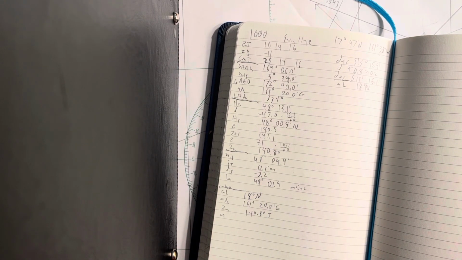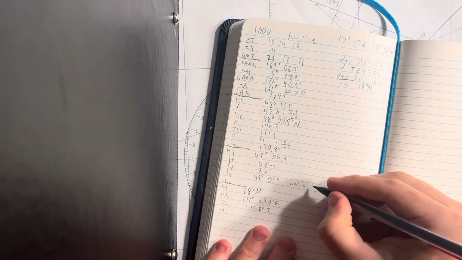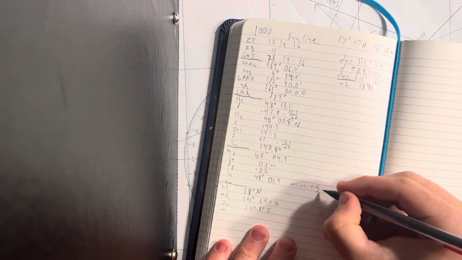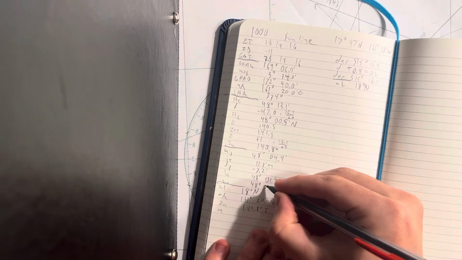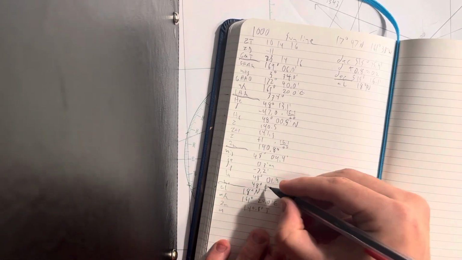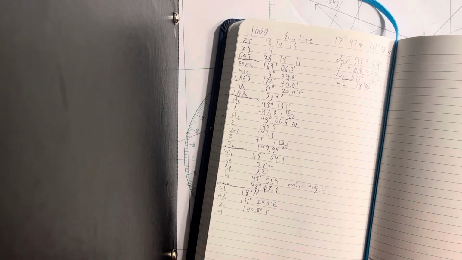We're doing the sun on its lower limb again, using the same column. So what was it, 48 and 1? Come down to 48 here. Plus 15.4. So we're going to do an additional 15.4 minutes. That gets us 48 degrees, 17.3 minutes.